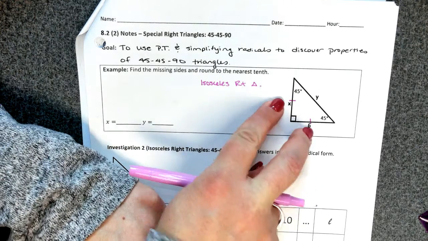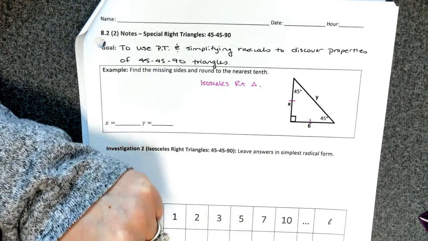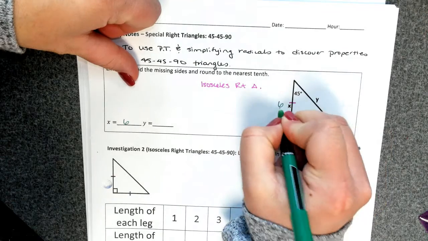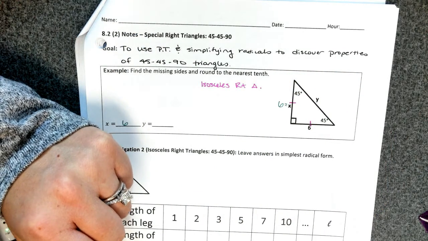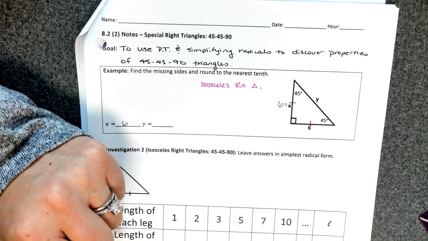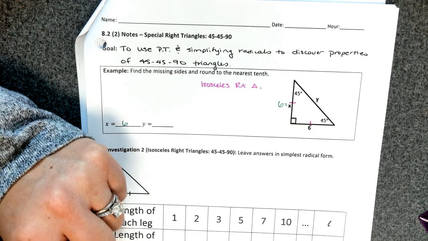So, if these two are congruent then, what do you know about x? It has to be 6. Because those two legs have to be congruent. Okay? What we're going to do now is we're going to use Pythagorean theorem to solve for y. So, what's Pythagorean theorem?